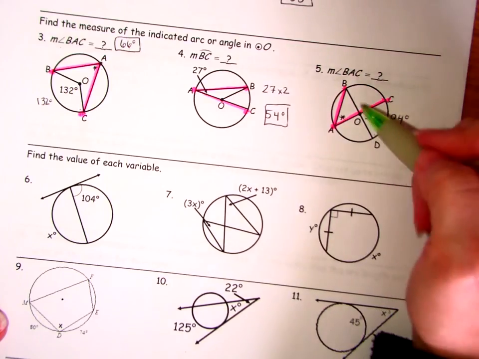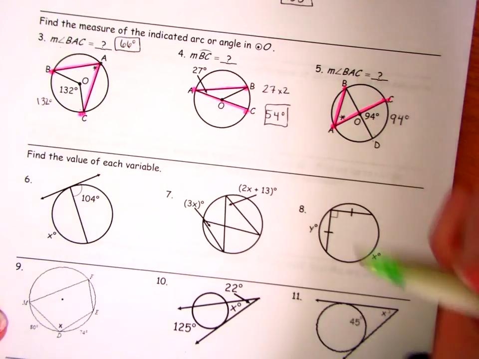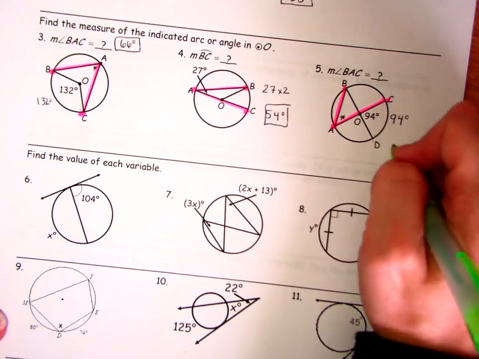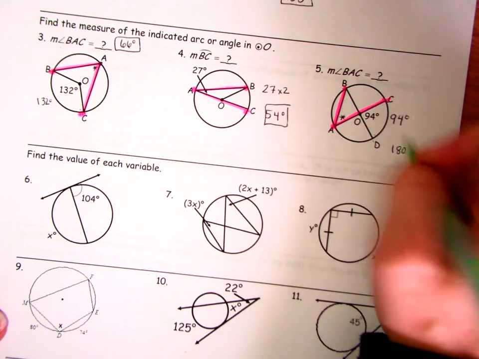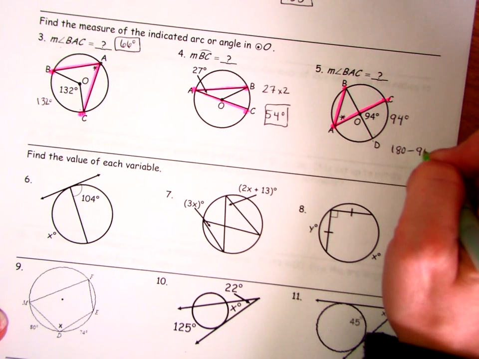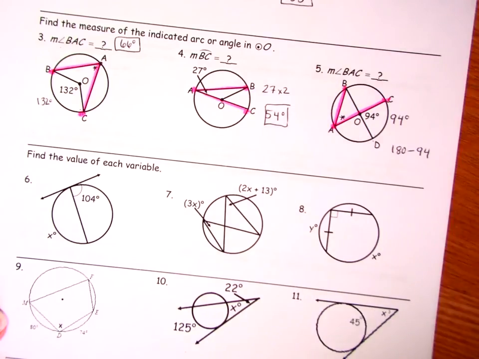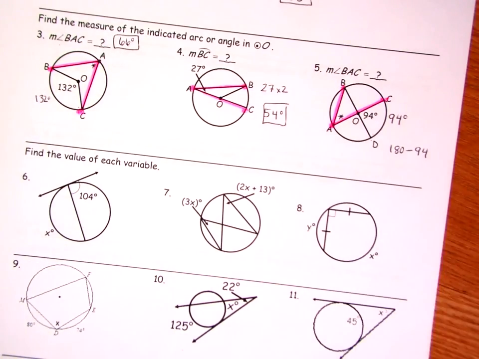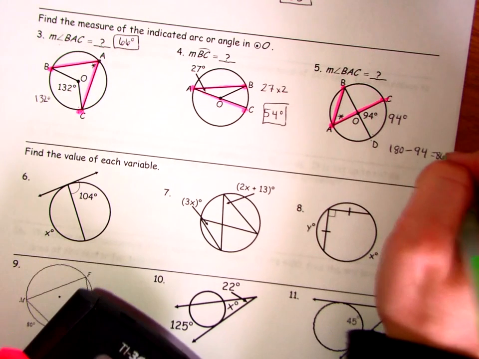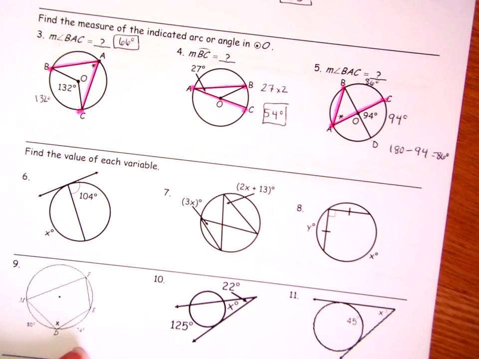But if you look very carefully, BD is a diameter because it goes through the center. So I can find this missing arc here, because if I do 180 degrees, that's from B to D, BCD, minus the 94 degrees, whatever's left is going to represent BC. So I want to do 180 minus 94, and that's going to give me 86 degrees. That means right here, this is 86 degrees for arc BC.